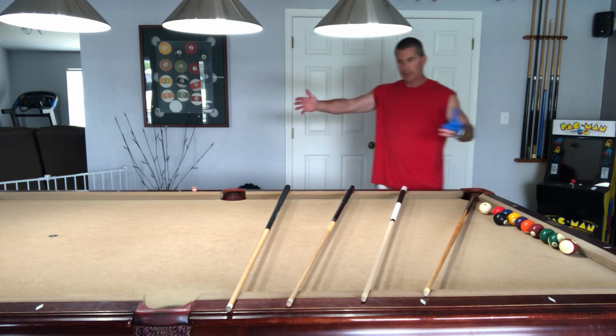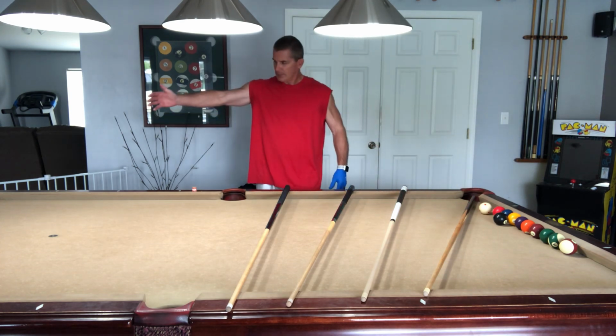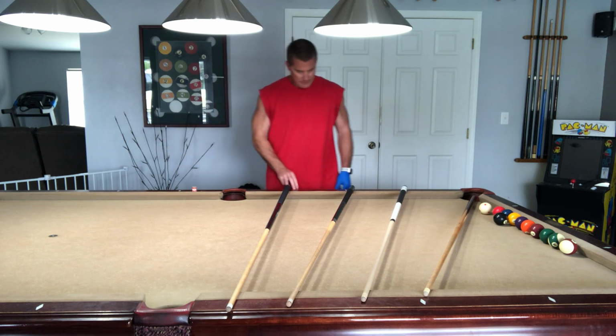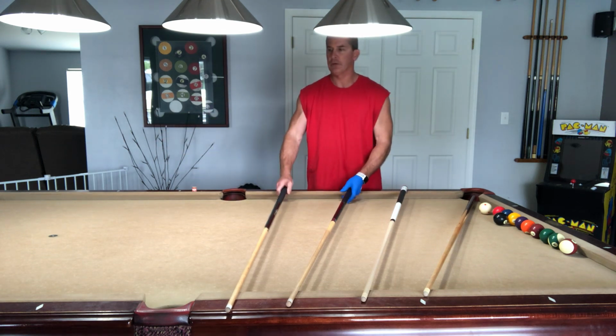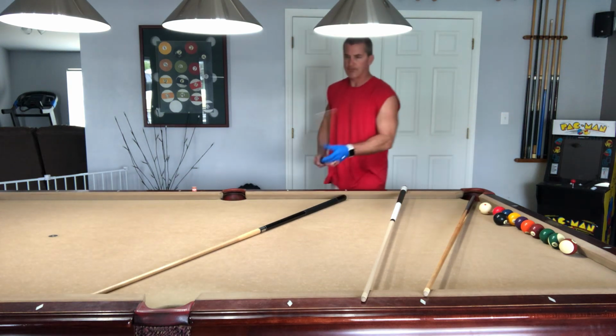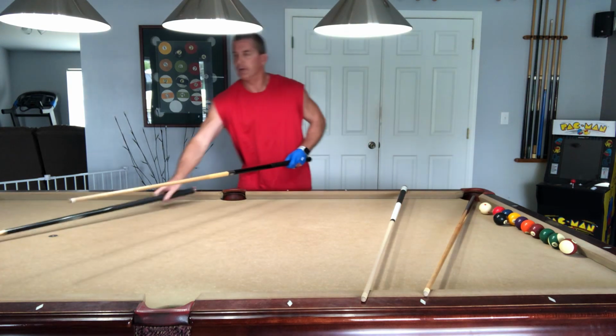Okay? Now we can actually get longer with that if you start at the corner pocket and you count 1, 2, 3, 4, 5, 6. What is half of 6? 3. So that would be your 6 to 3 angle. But we're going to get to that at another time.